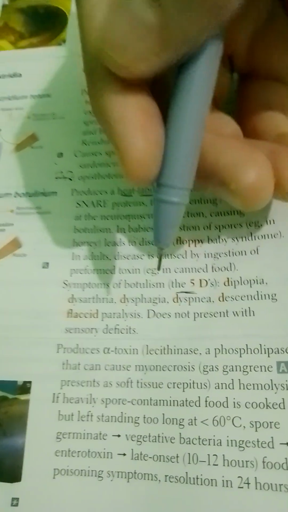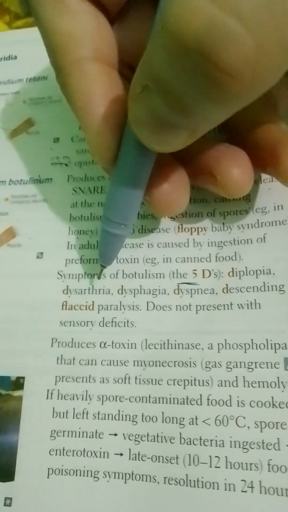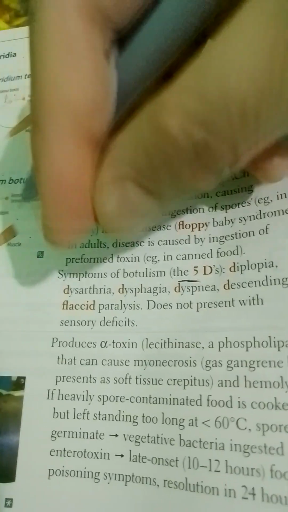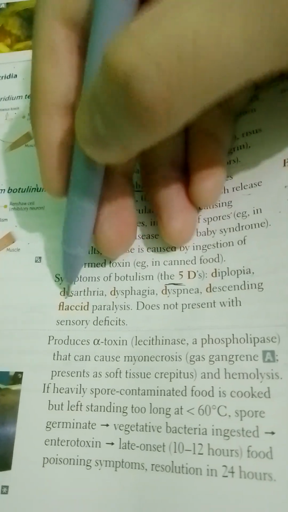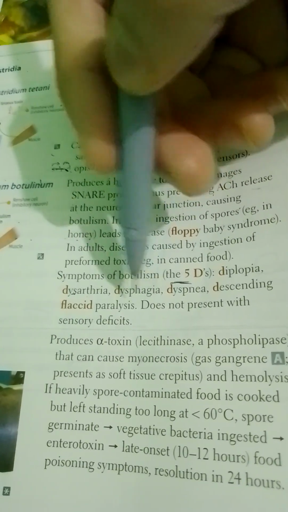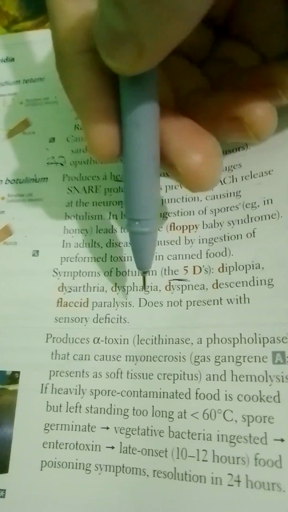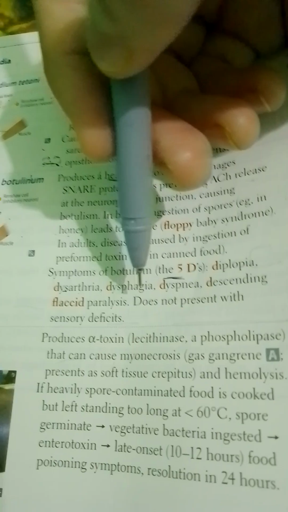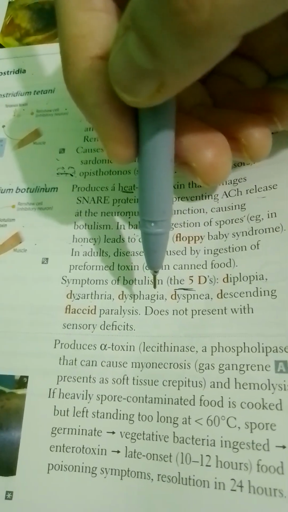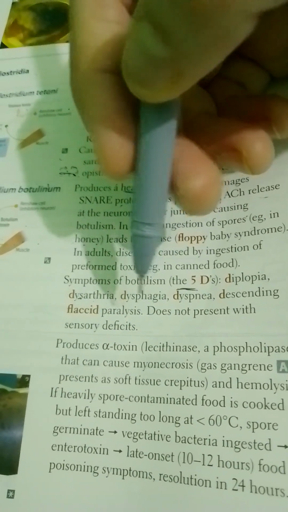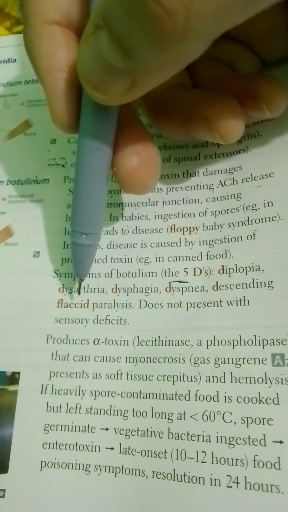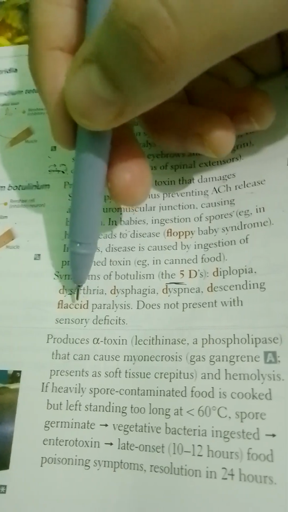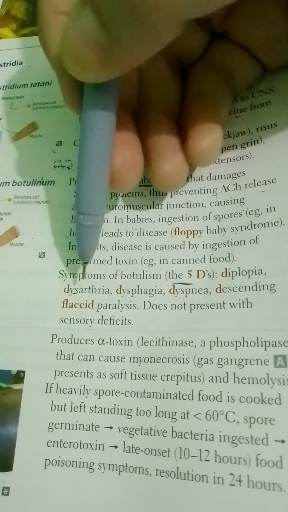Dysarthria, where something is not functioning normally. Dysphagia, related to swallowing the food: inability to swallow the food properly, or some pain or discomfort while swallowing.